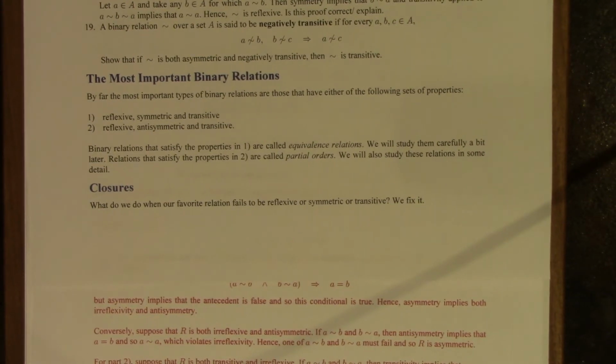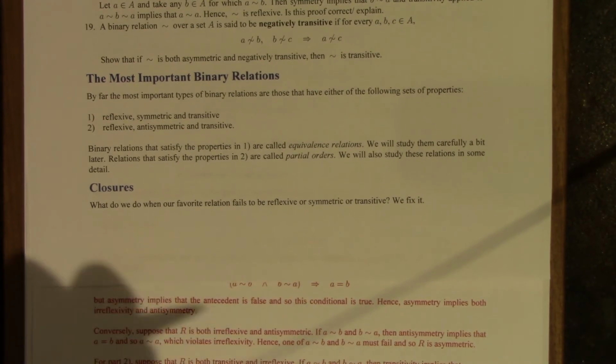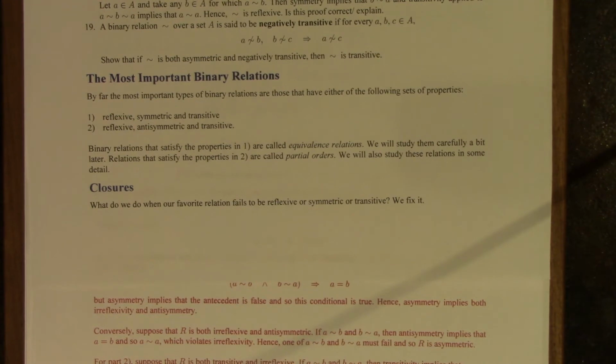If you have a set of mathematical objects, and you find yourself wishing that some of those objects could be treated as being essentially the same, then the way to do that is to define an equivalence relation on the set. And we'll go into that in detail in a later chapter. But for now, not to worry. The point I'm making here simply is the combination reflexive, symmetric, and transitive is a very important combination of properties.